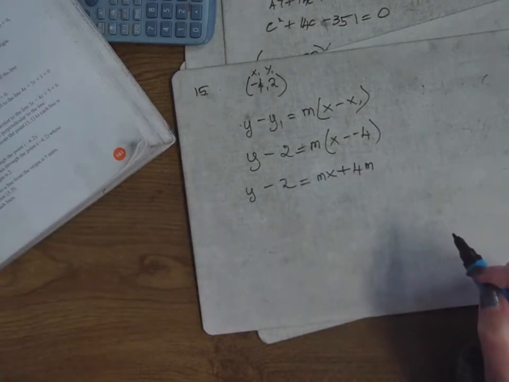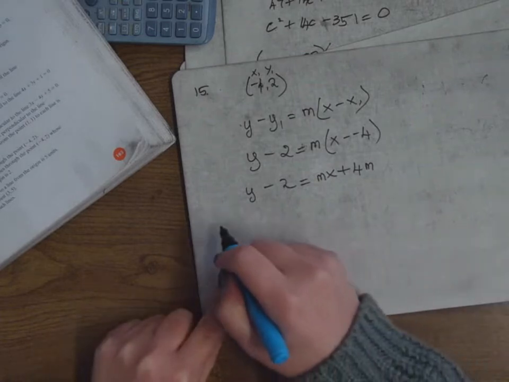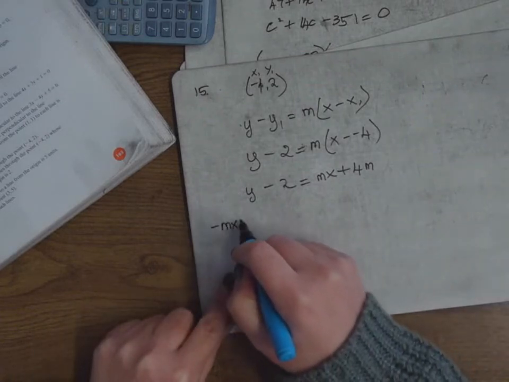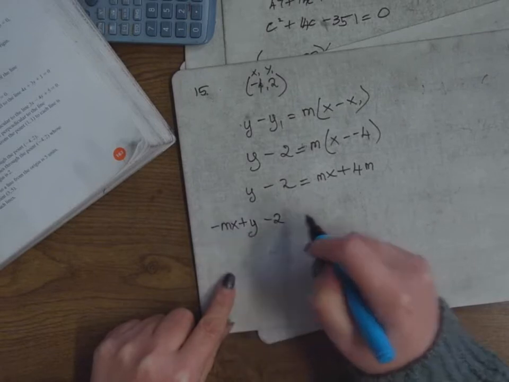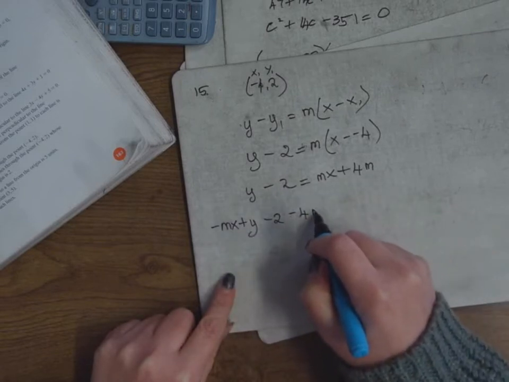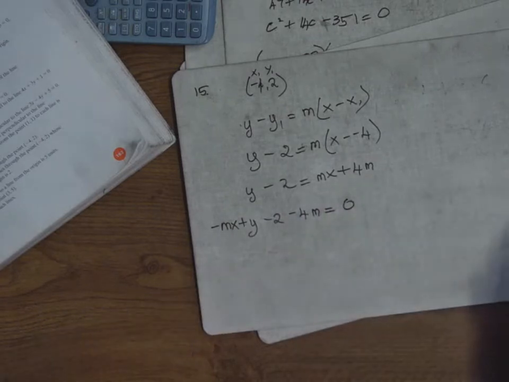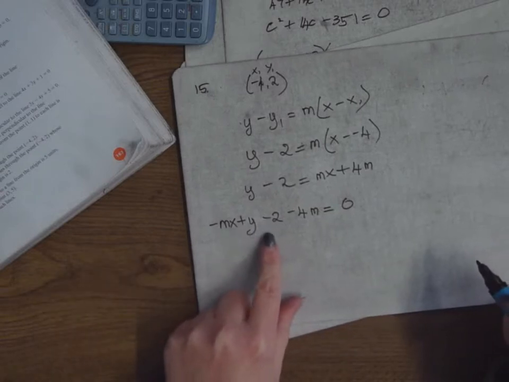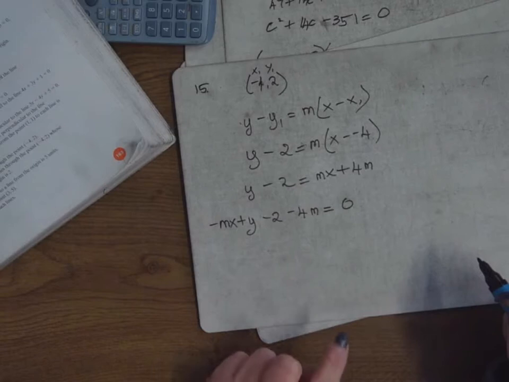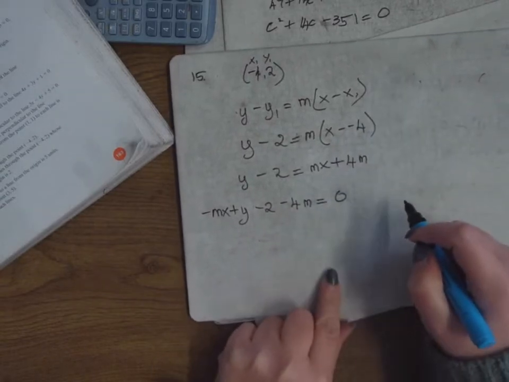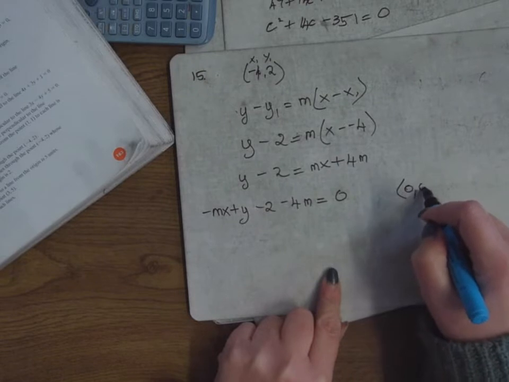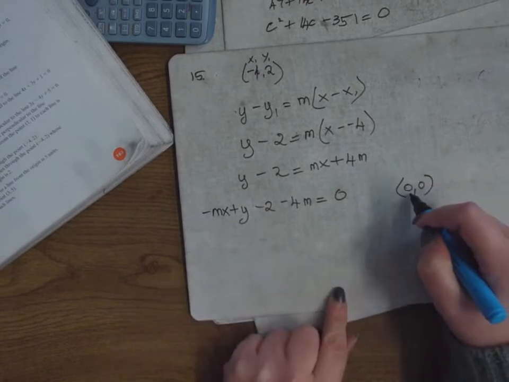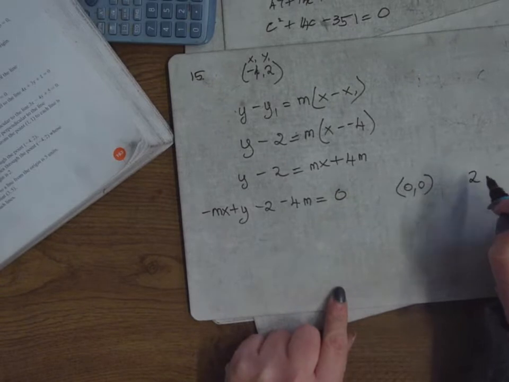Okay, and we normally have an x term, y term, number equals 0. So we have minus mx plus y minus 2 minus 4m equals 0, and that's the equation of the line. We can't fill in any more because we don't have the slope, right? Hence, find the equation of two lines through the point minus 4, 2, so they have this general equation, whose perpendicular distance from the origin is 2. So there's the equation, as best I can manage. Its perpendicular distance to the origin, and the answer is 2.